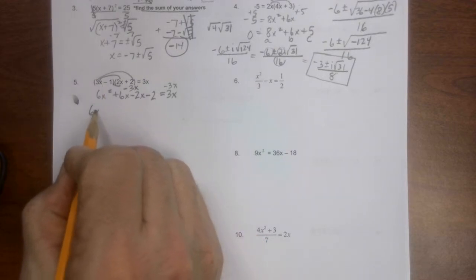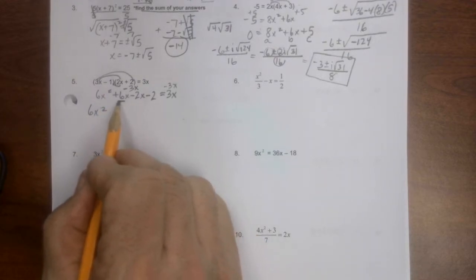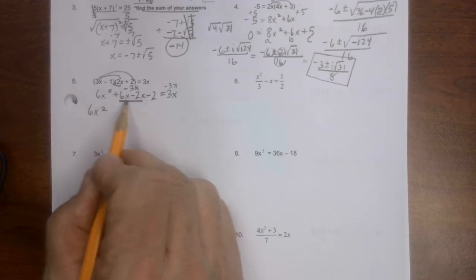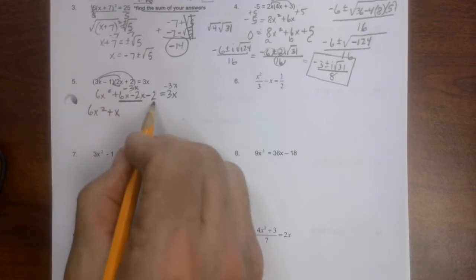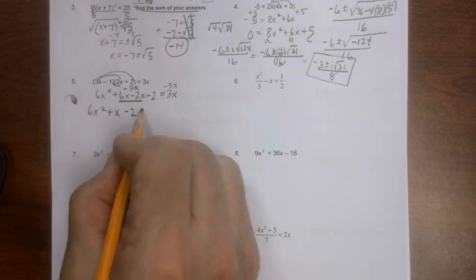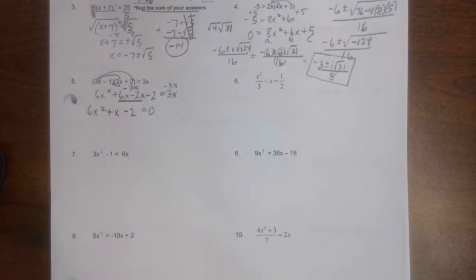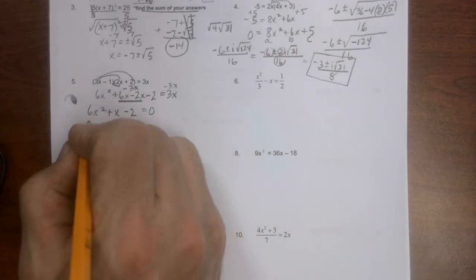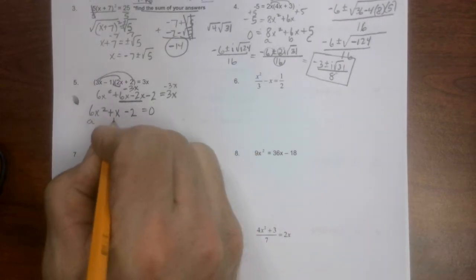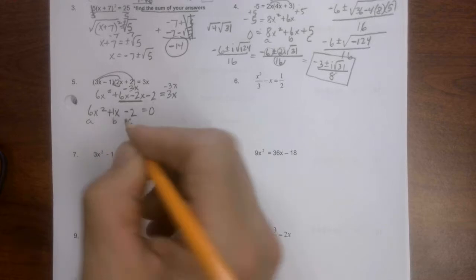So we get 6x squared, 6x minus 2x is 4x, minus 3x is just plus x, minus 2 equals 0. Now, we could spend some time factoring this, but we're supposed to be practicing quadratic formulas, so let's just do that. So there's my A, there's my B, there's my C.